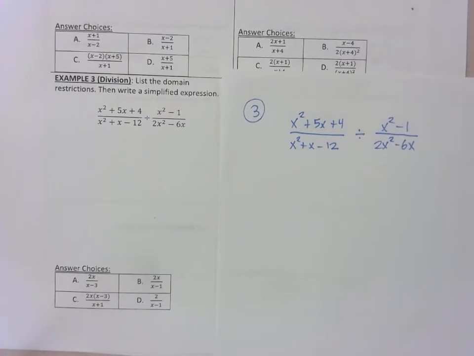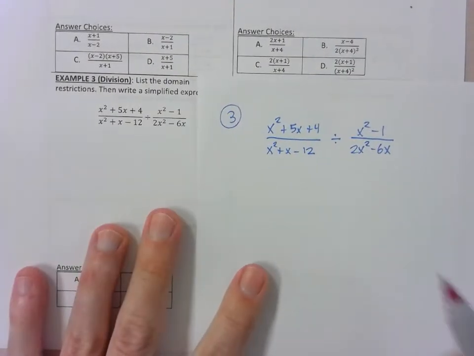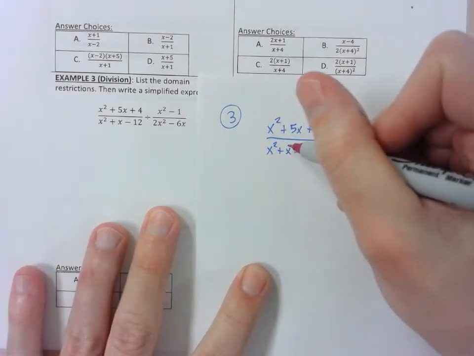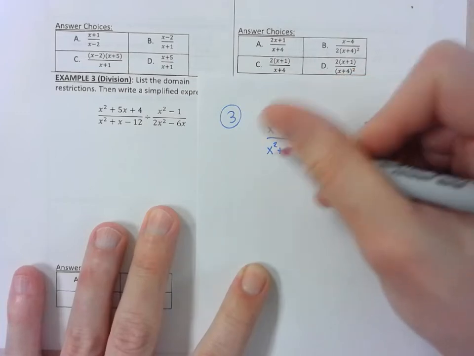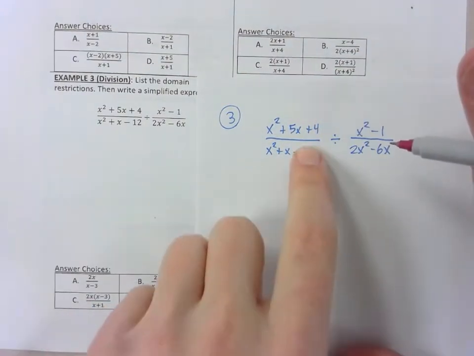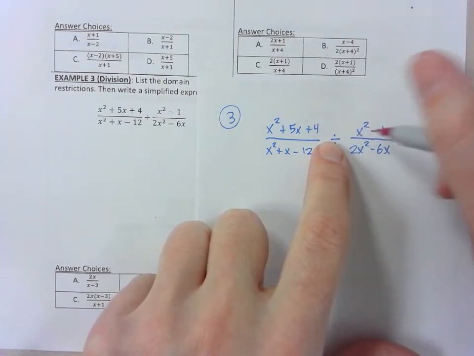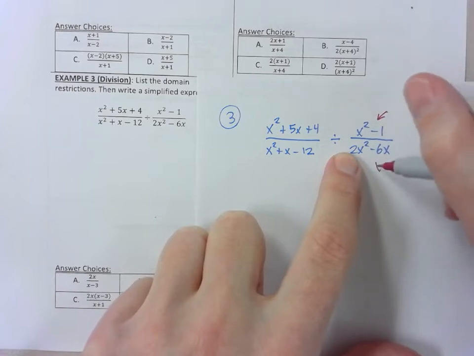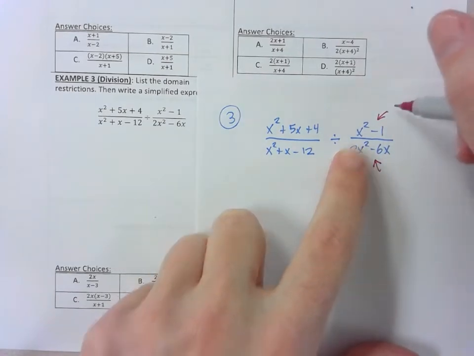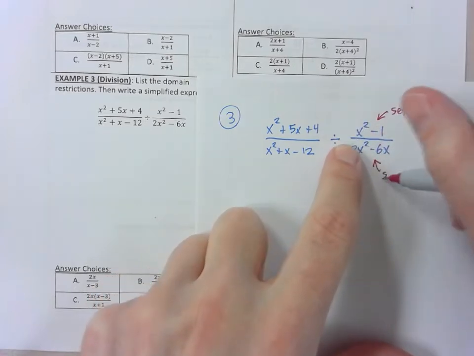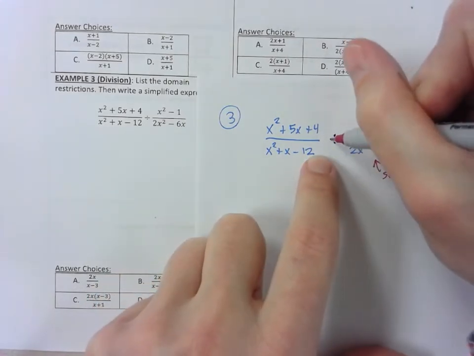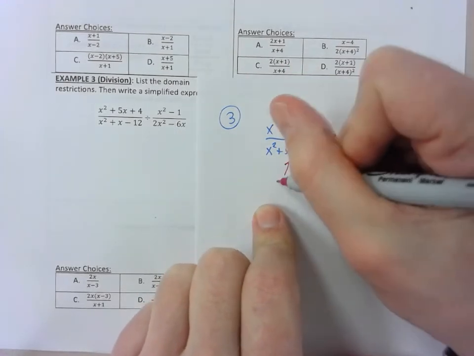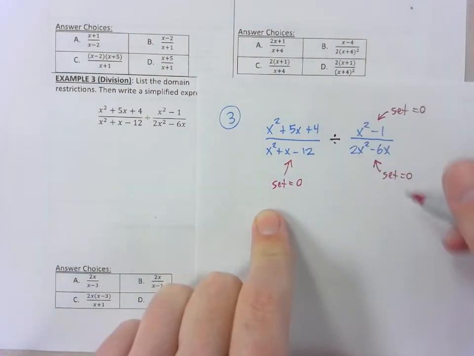So with the restrictions, I told you to set your denominators equal to 0. When you're dividing by a fraction, the denominator x squared plus x minus 12, that's the denominator. You have to set that equal to 0 to get your restrictions. But when you're dividing by stuff, everything you're dividing by has to be set equal to 0. Therefore, you have to set that and that both equal to 0 when you see division. Not with multiplication, but with division, because you're dividing by those, and you can't divide by 0. So that's how you get your restrictions.